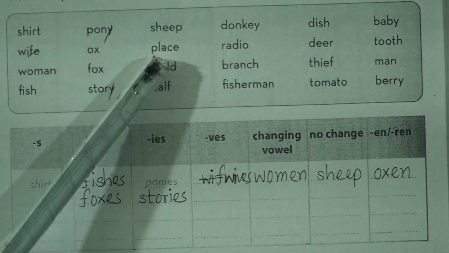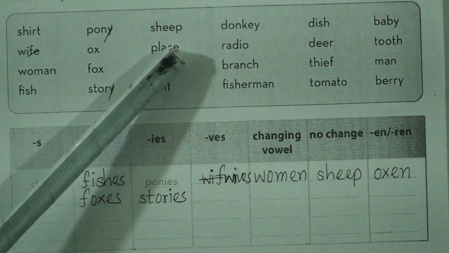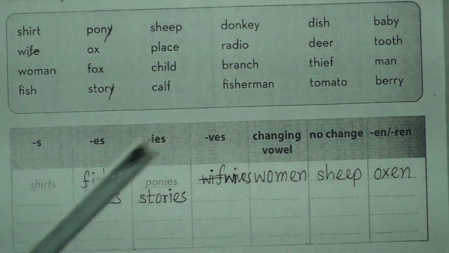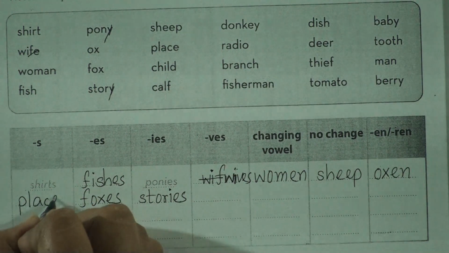Now next one, place, P-L-A-C-E. And now look, if you find E at the end of the noun, you will just add S to make it plural, so it will be here in the first column, it will be places.